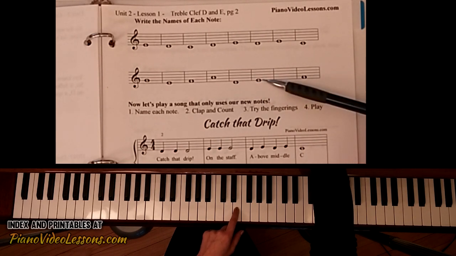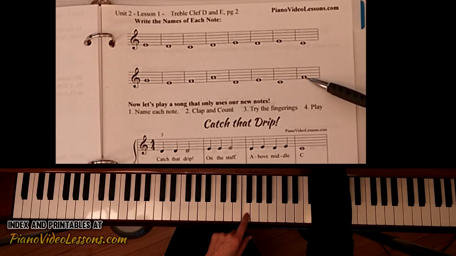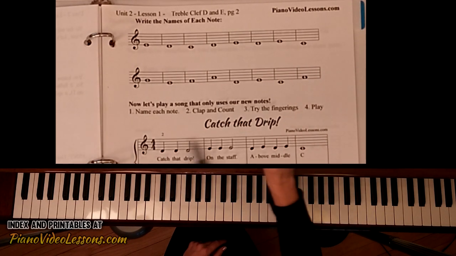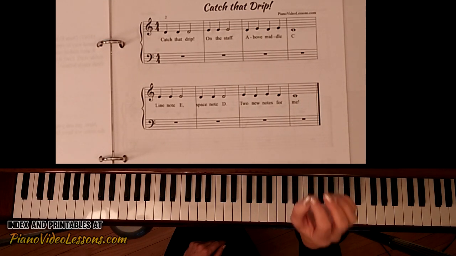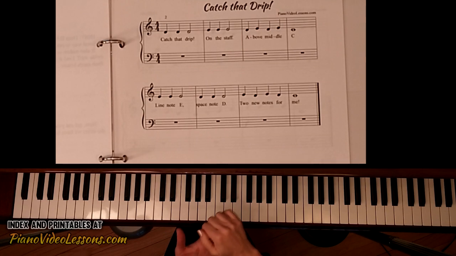On the bottom line, E, and with a little line going through it, middle C, and then one line below our treble G is the note F. There we have it. All right, so now we have a piece of music, and it's called Catch That Drip. I named it this because of the new note we're learning that looks a bit like a drip.